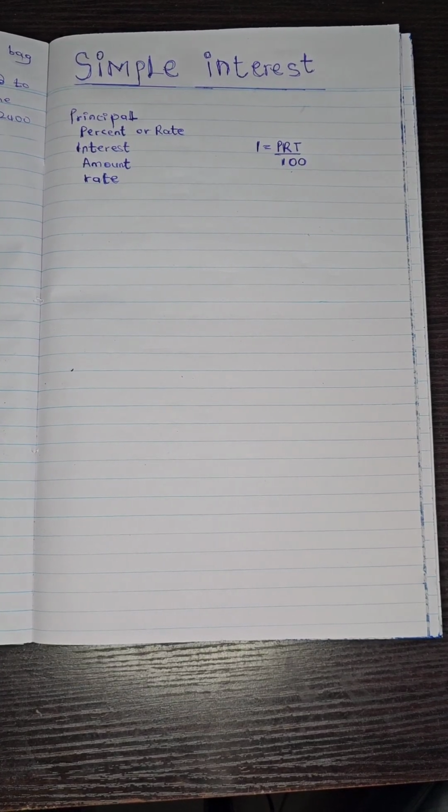This class we're going to deal with simple interest. This is one of the simplest maths we are doing in this chapter. Now, before we go into simple interest, let us explain what a simple interest is.